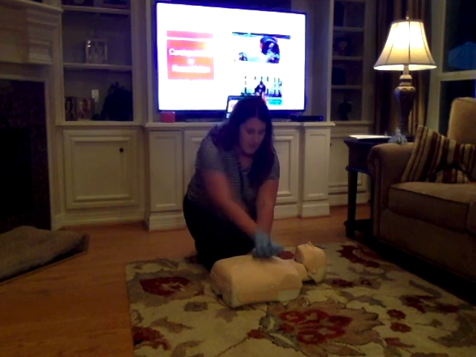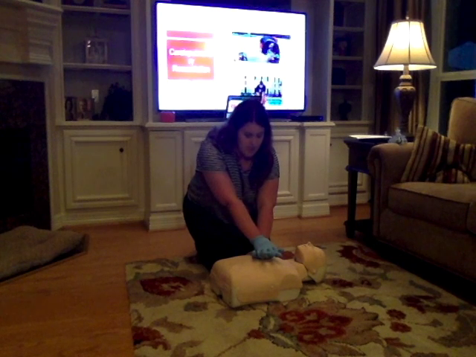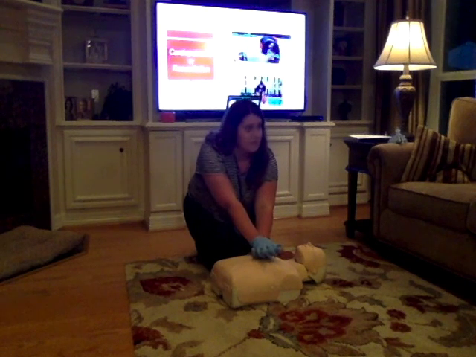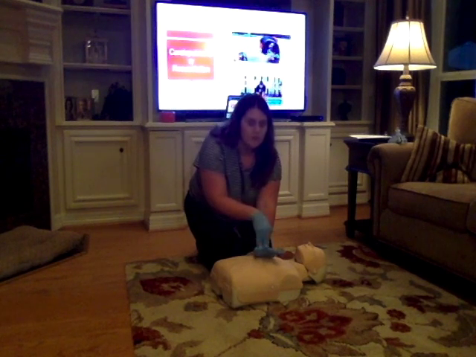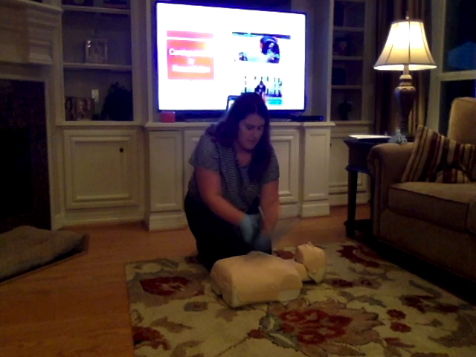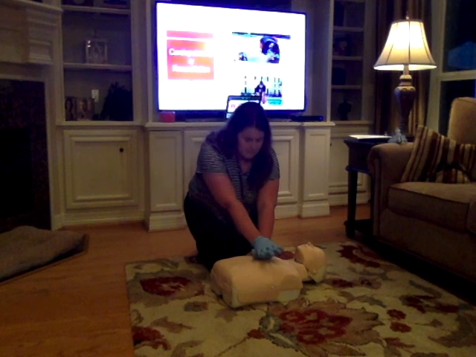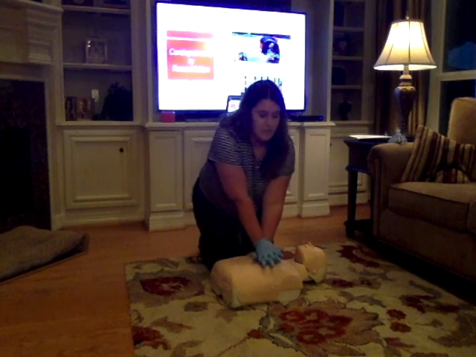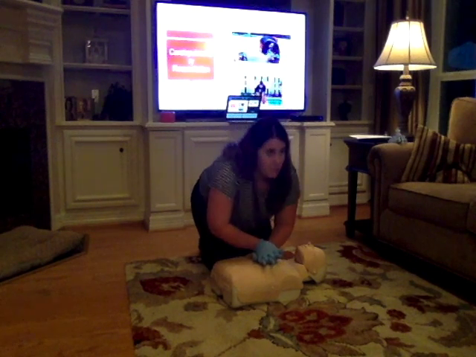And I keep my other hand just on top. Whenever you're giving compressions, you want to be sure to be on top of the victim rather than to the side of the victim, because you want to be sure that the compressions are given in the direct center of the chest. Something you also want to be sure to remember is to not bend your elbows. So your elbows should never be like this.